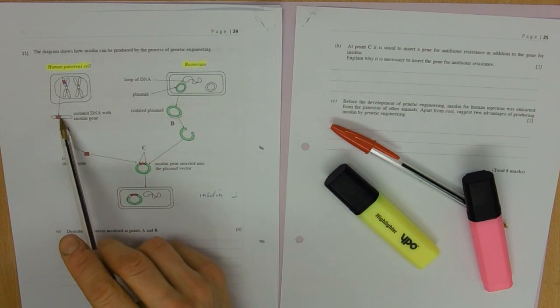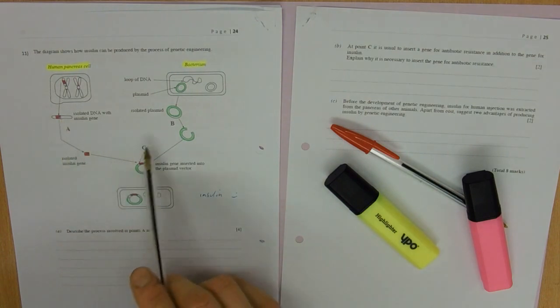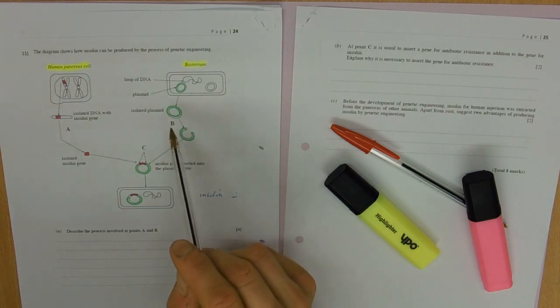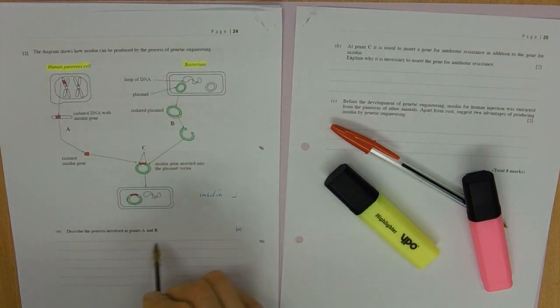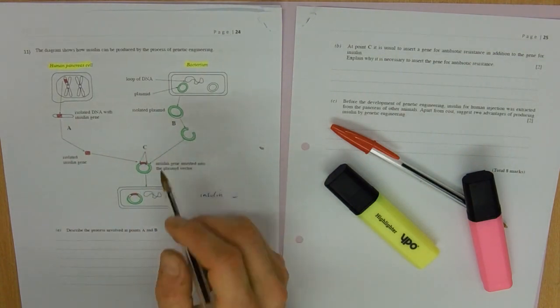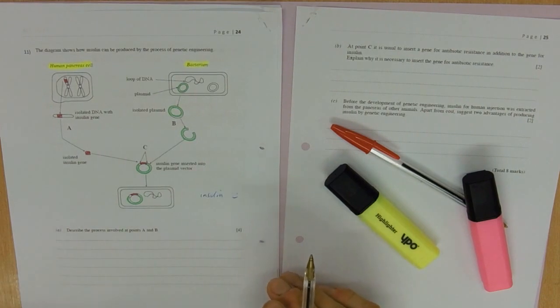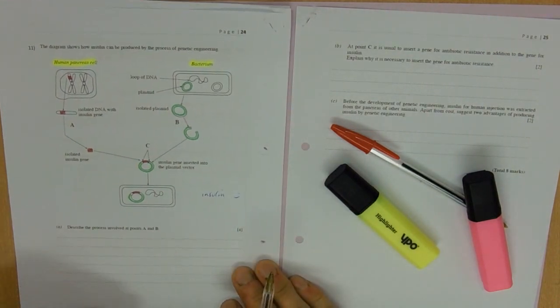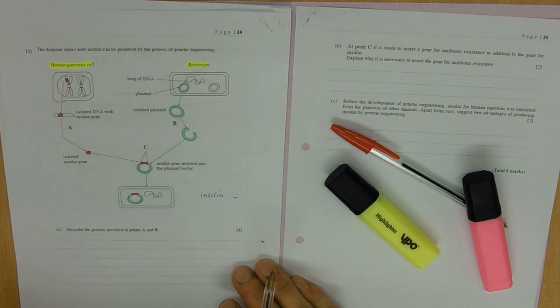Well, we can see we've cut this DNA there, and we've cut that DNA there, and we just need to describe and name any enzymes and anything else that we know about this process. Plus, we've already just done two questions in this task book that would help you with this.